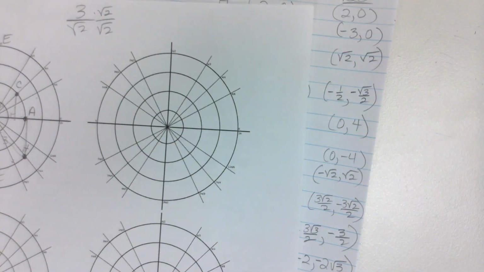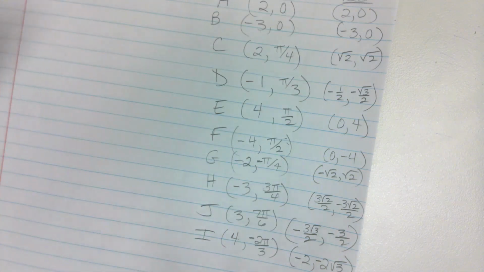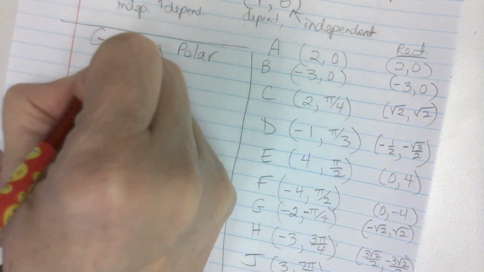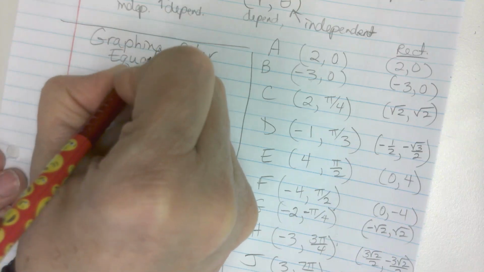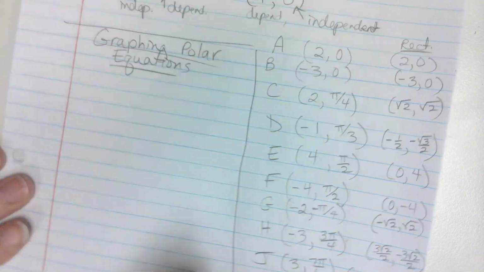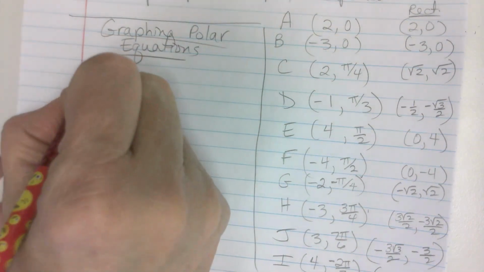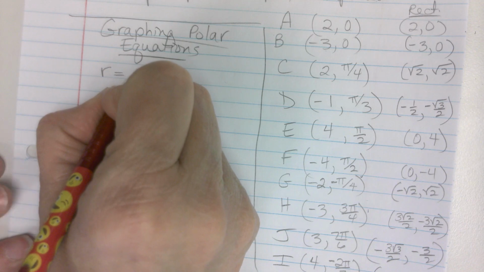So we move from plotting those points to graphing polar equations. The easy polar equations: r equals 2.